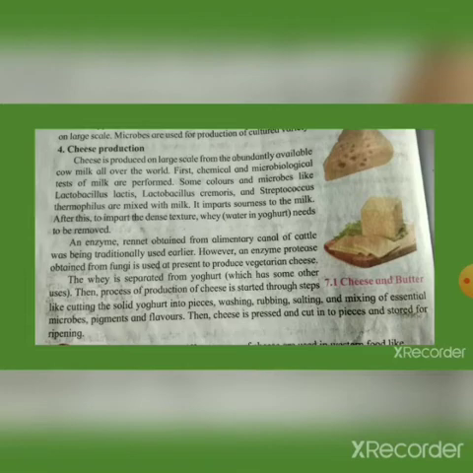An enzyme, rennet, obtained from the alimentary canal of cattle was traditionally used earlier. However, the enzyme protease obtained from fungi is used at present to produce vegetarian cheese. The whey is separated from the curd, which has some other uses. Then the process of production of cheese is started through steps like cutting the solid curd into pieces, washing, rubbing, salting and mixing of essential microbes, pigments and flavors. Then cheese is pressed, cut into pieces and stored for ripening.